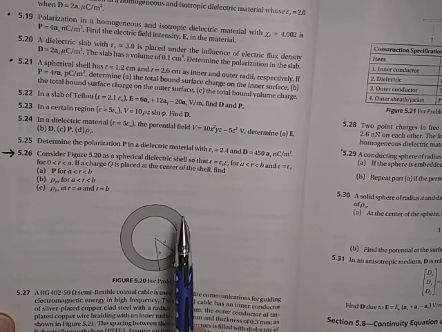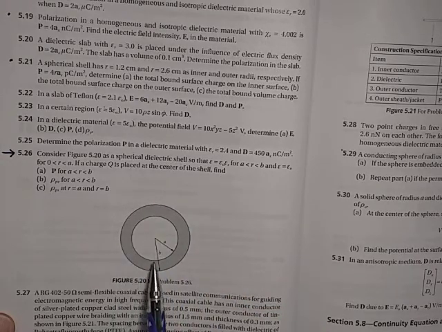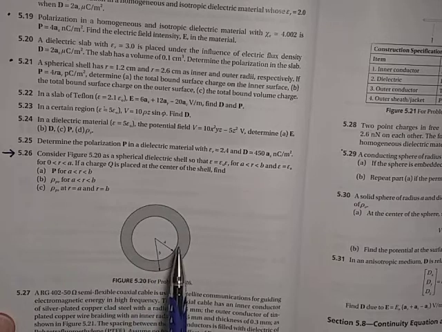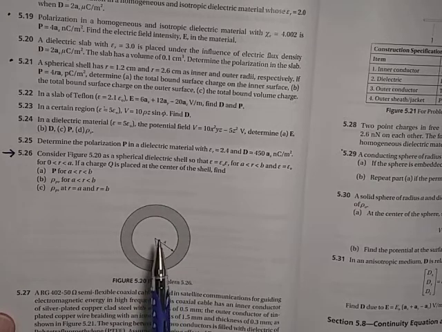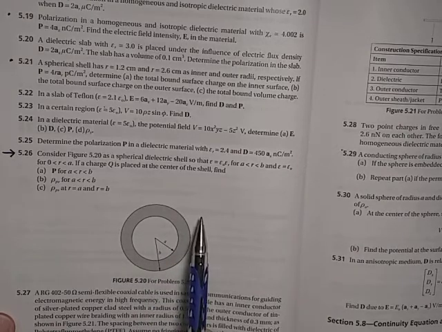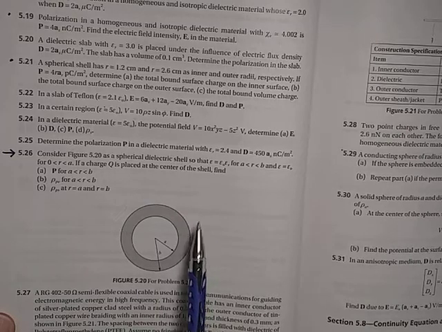The region inside the shell and outside the shell is stated to be free space.